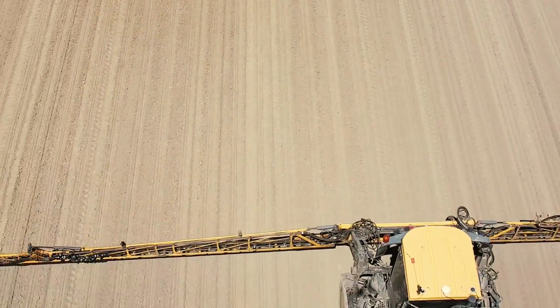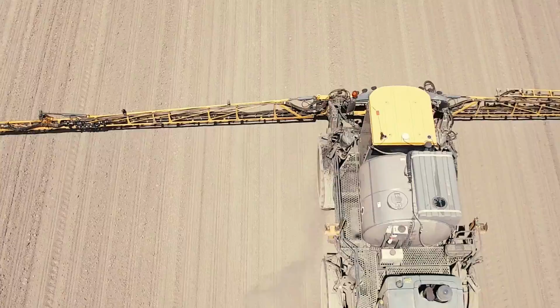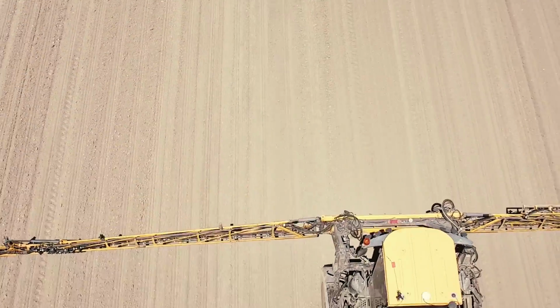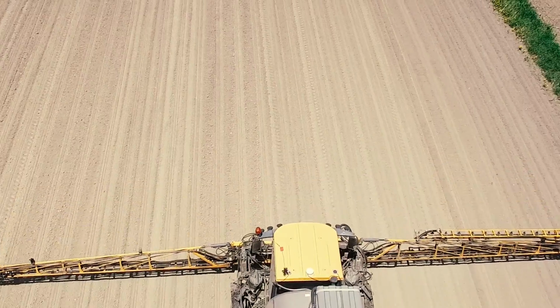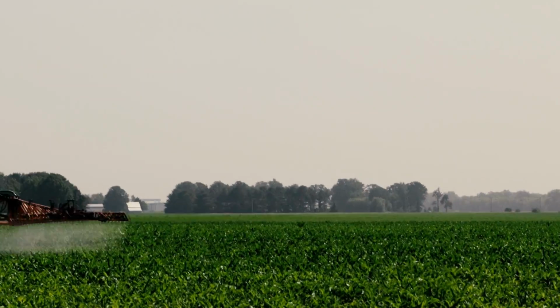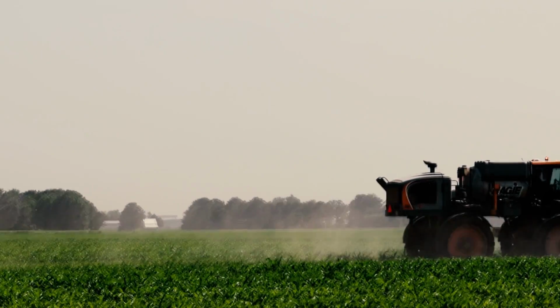So, we utilize the residual herbicide for our first and second spray passes. As mentioned before, the first pass comes after our first phase of planting and is a pre-emergent application, while the second pass follows our second round of planting and is considered a post-emergent spray.